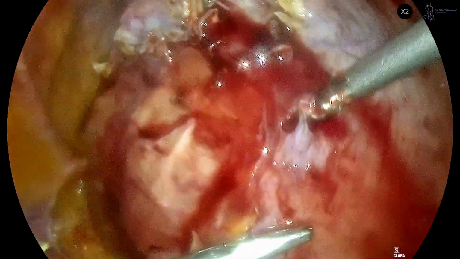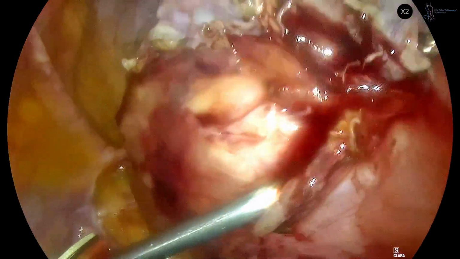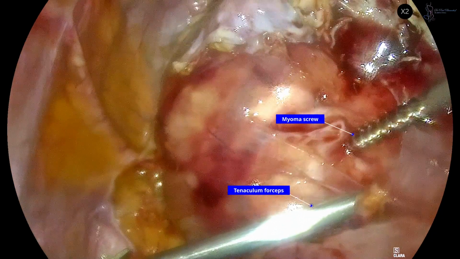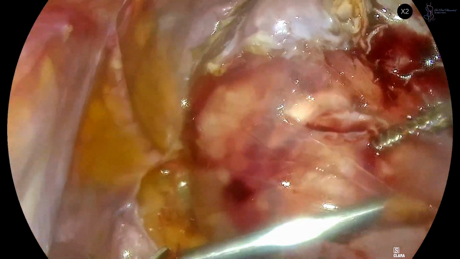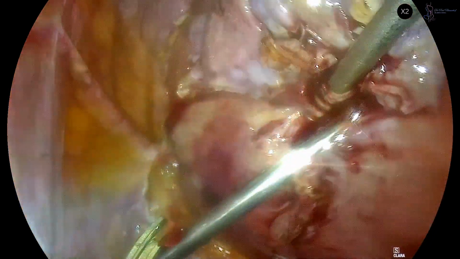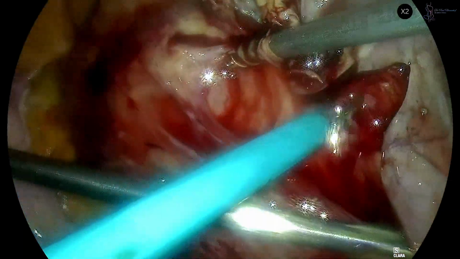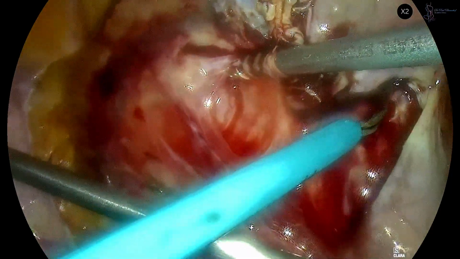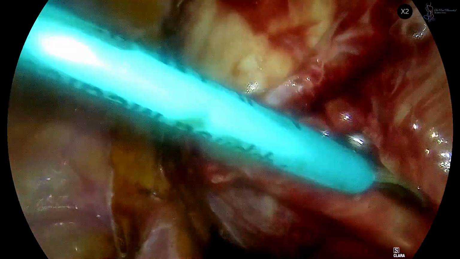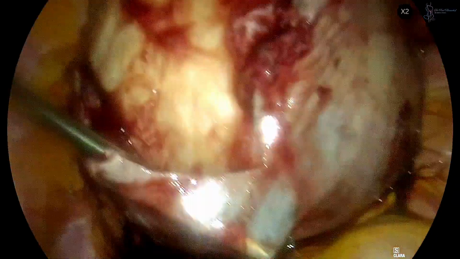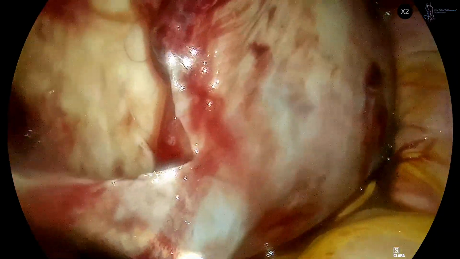Starting dissection of the myoma, using scissors and a combination of traction and countertraction, using the myoma screw and laparoscopic tenaculum grasping forceps. Careful dissection and enucleation of the myoma from the surrounding uterine tissue, using a combination of blunt and sharp dissection to separate the fibroid from the myometrium, while preserving healthy uterine tissue.